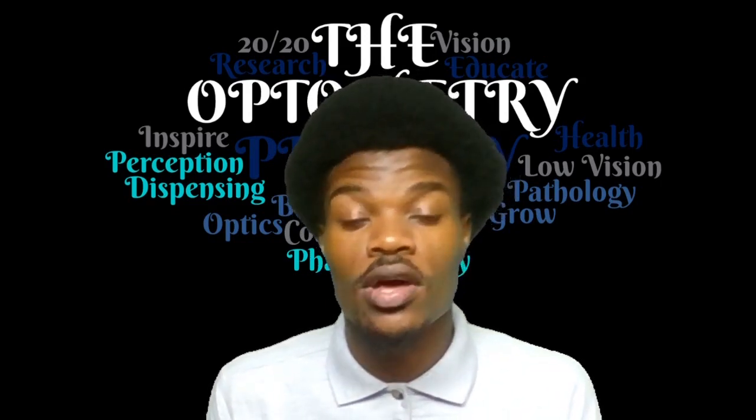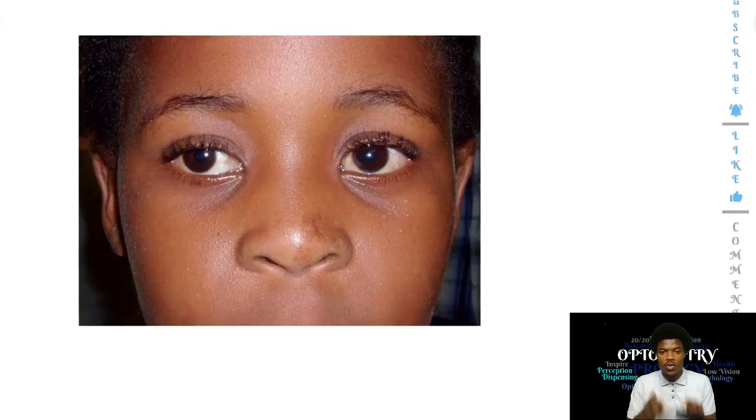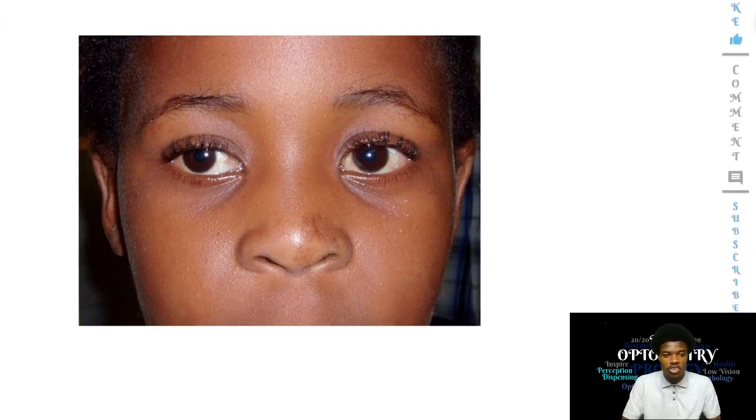So how can we identify or take note of strabismus in kids? Sometimes they won't complain of these symptoms, as I mentioned, headaches, double vision. They may not say these things, and in some cases the children aren't able to speak, as it's more towards the babies or the toddlers. So what we can do is simply observe the child.